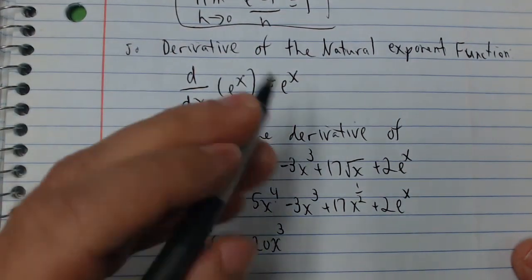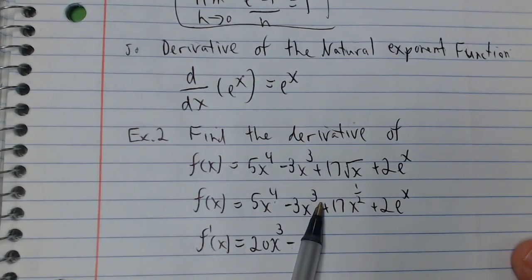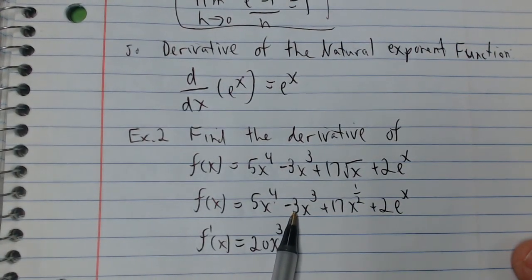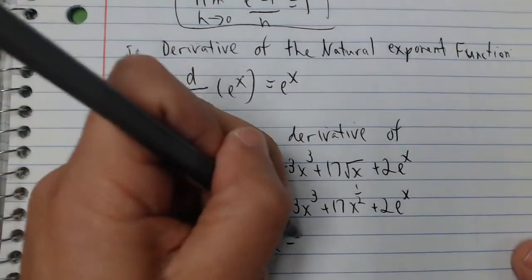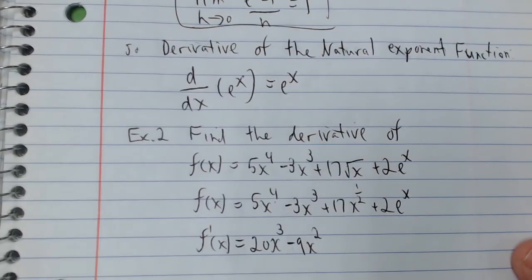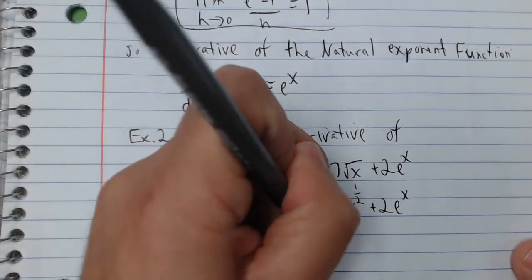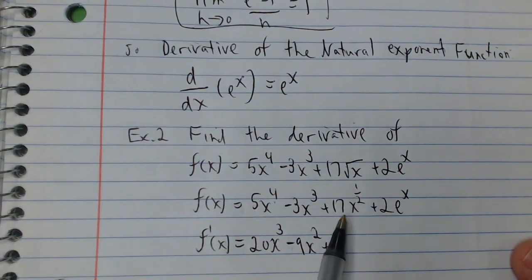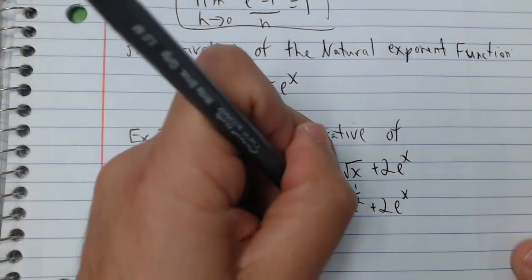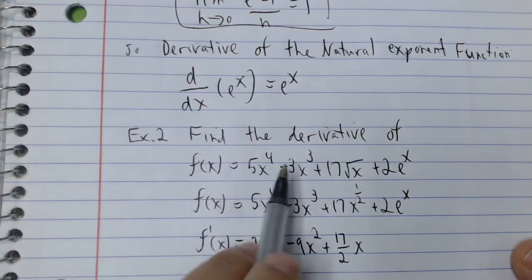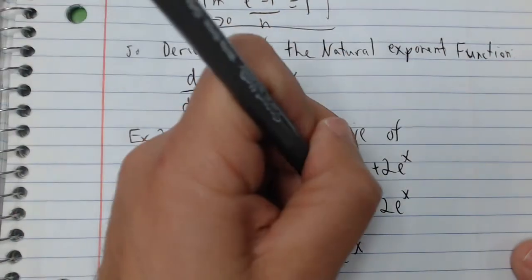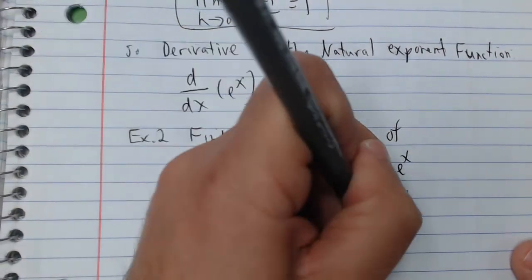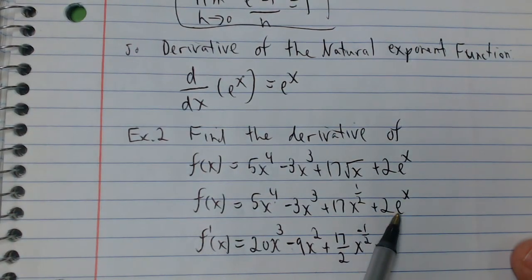Then minus, bring the 3 down, so 3 times negative 3 will be negative 9x squared, plus, now bring the 1/2 down, times the 17 gives me 17 over 2x, subtract 1 from this 1/2, which gives me a negative 1/2, plus, now what's the derivative of e to the x?